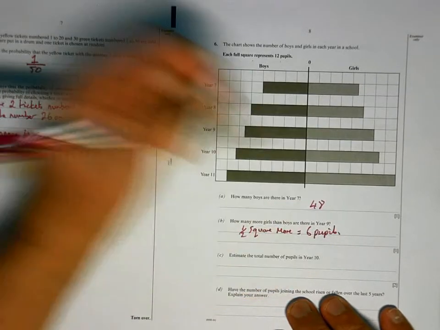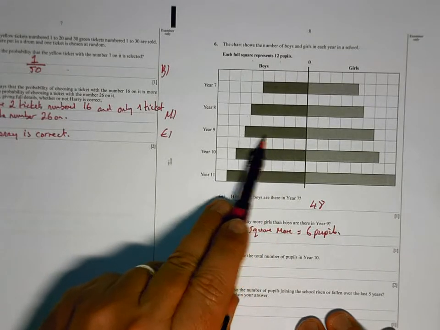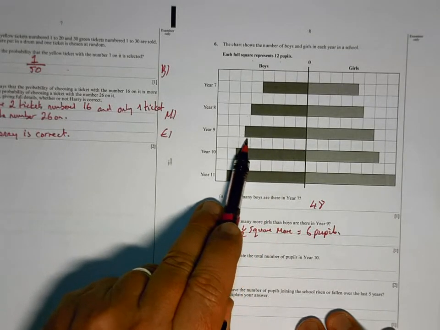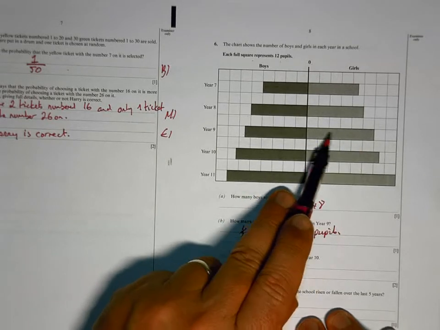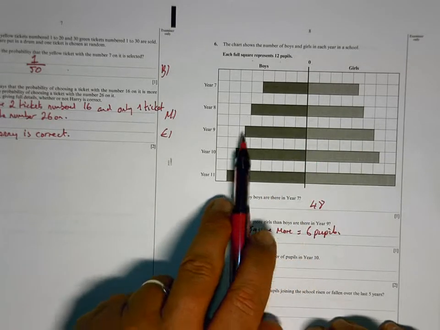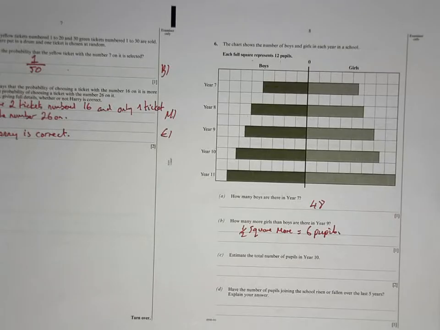Okay, just go through that again. 1, 2, 3, 4, 5.5 squares of boys. 1, 2, 3, 4, 5, 6 squares of girls. You could have worked out 5.5 times 12 is 6 times 12 and subtract it. Either way, you'd have come up with these 6 pupils.